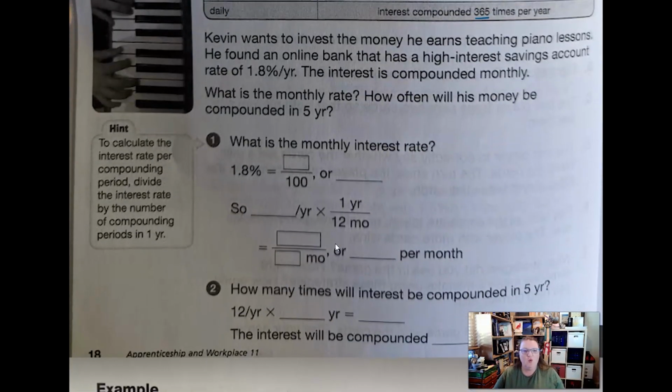So they're looking at one immediate question here. Kevin wants to invest the money he earns teaching piano lessons. He has an online bank with a high interest savings account, and their rate is 1.8% per year. The interest rate is compounded monthly. So you know this is your yearly interest, but it's compounded monthly, so it's going to add on to itself 12 times. They want to figure out the monthly rate and how often his money will be compounded in 5 years. This is just to really think about what this means. So what is the monthly interest rate?